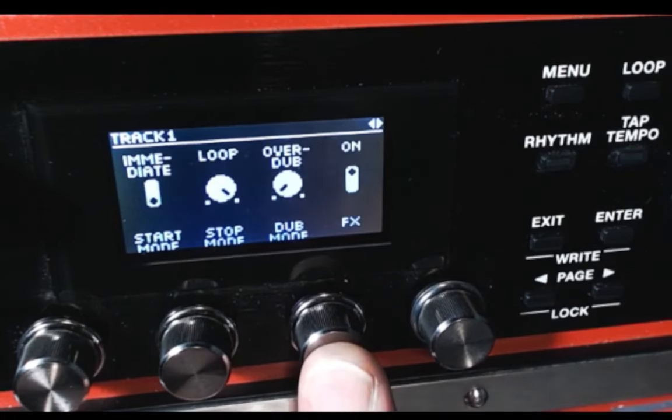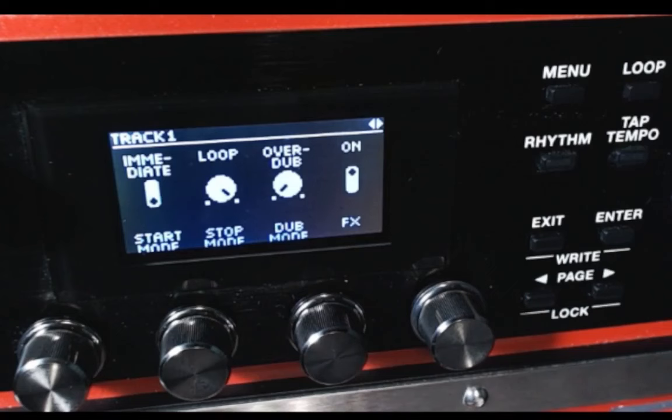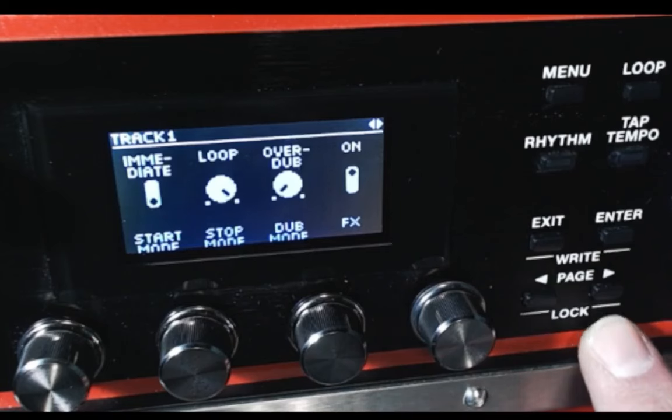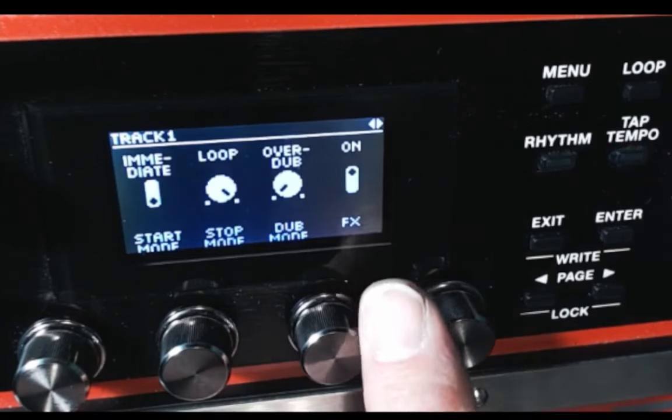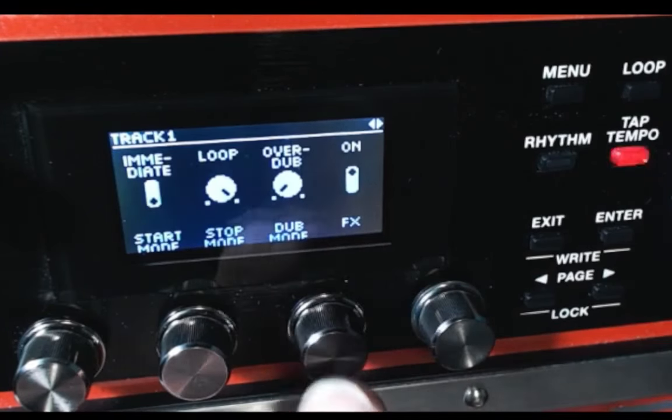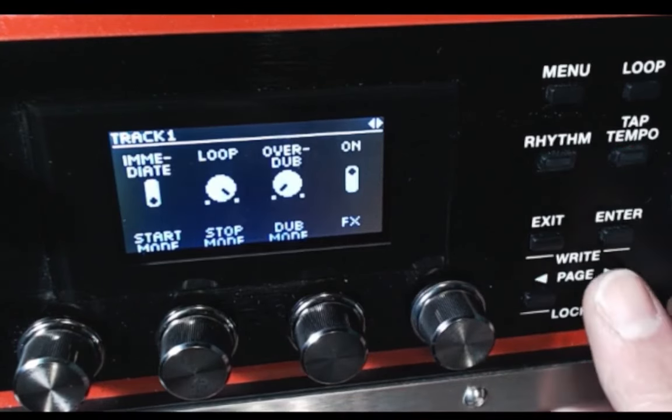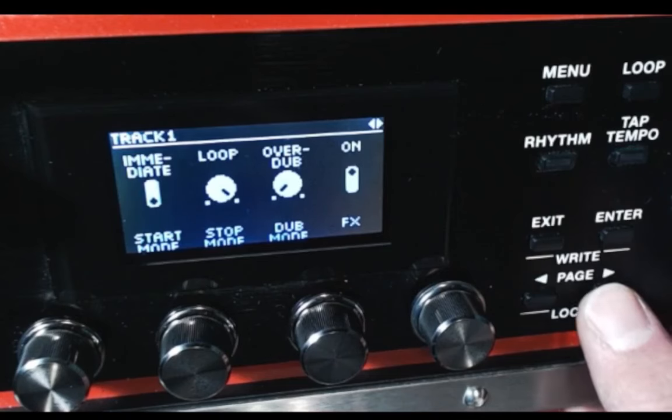So dub mode, you want to typically leave it on overdub. It's actually able to be put onto a foot switch so that you can change it on the fly. That's really interesting, and we'll look at that in a future video. Effects, I definitely want that turned on for track effects so that it will be able to participate in any effects that I activate.